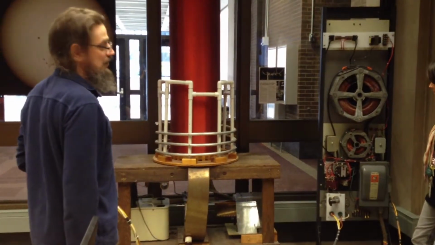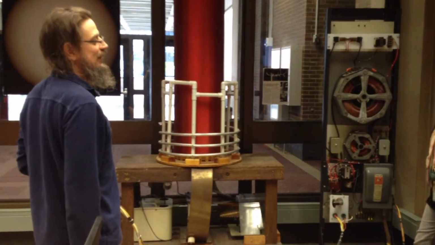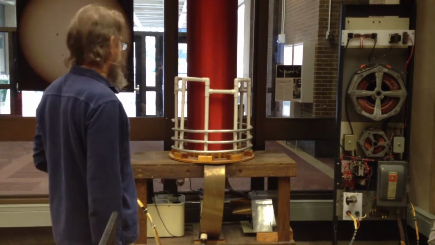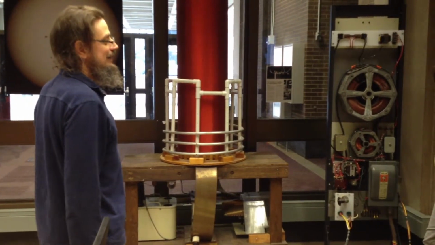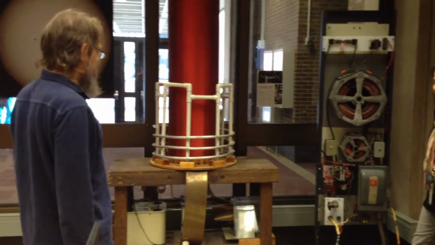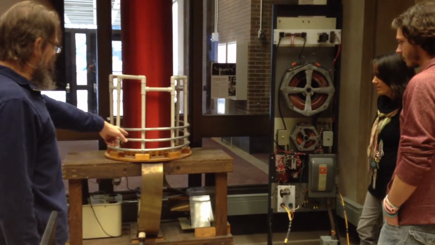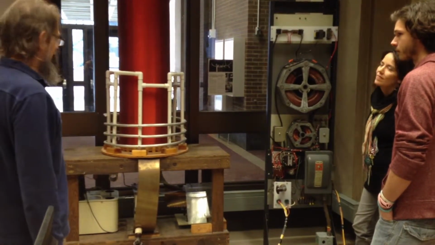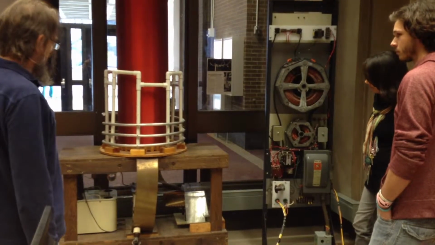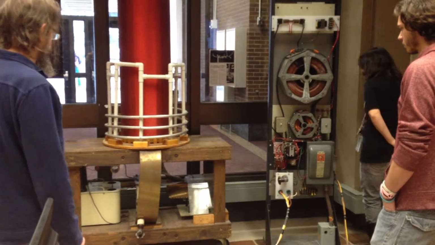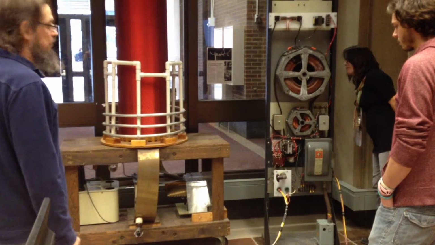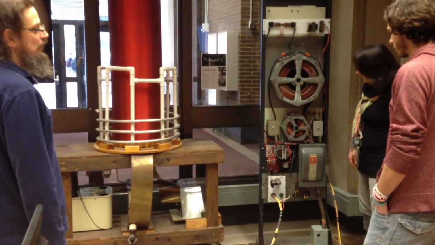And the noise this thing makes, you ever hear the noises in Frankenstein? It's like that amplified by 10. It is really noisy, and it's flashing. It produces a very bright flash each time it arcs over.